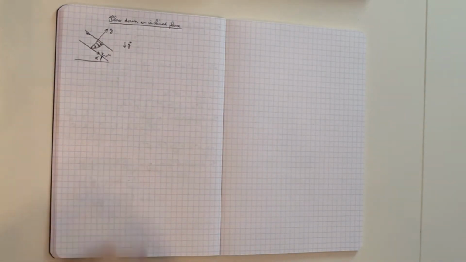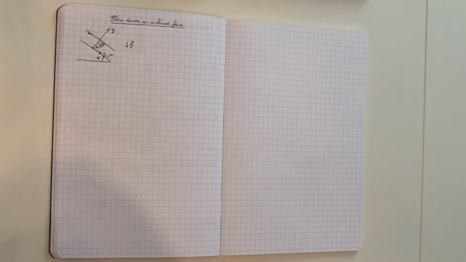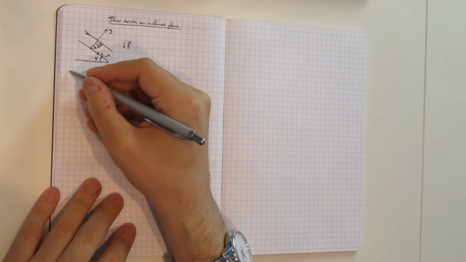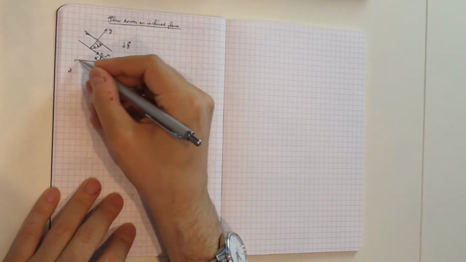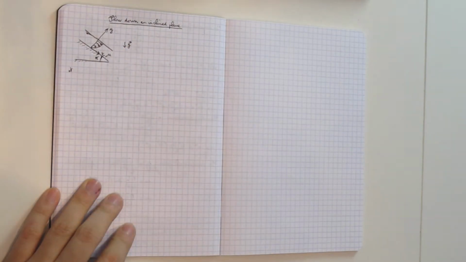Okay, so the next thing that we need to do is to write down the equations and the boundary conditions that we need to satisfy here. So this is a solid wall.